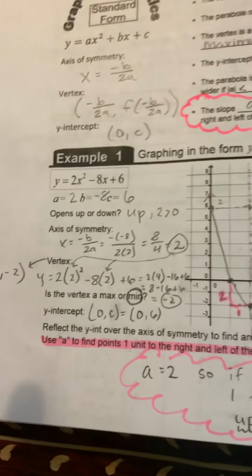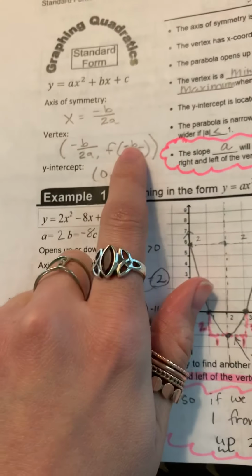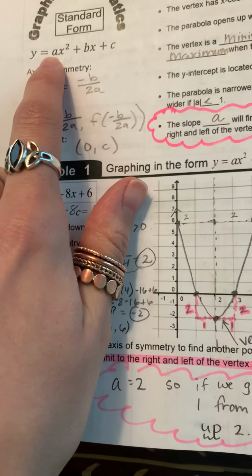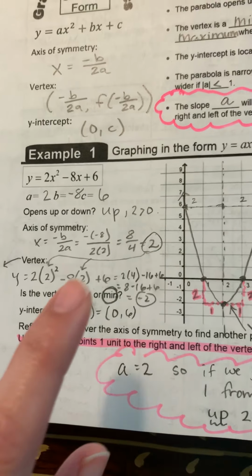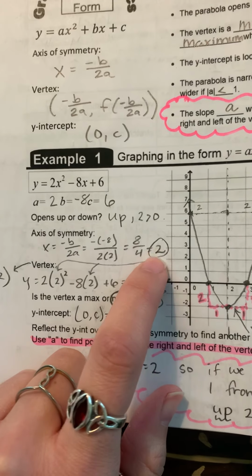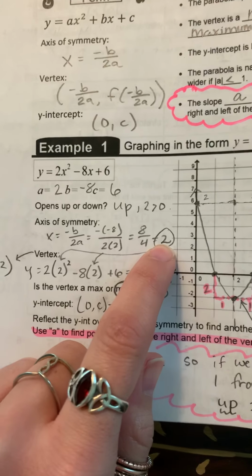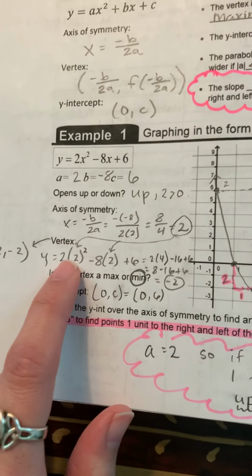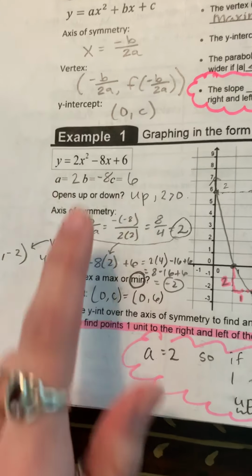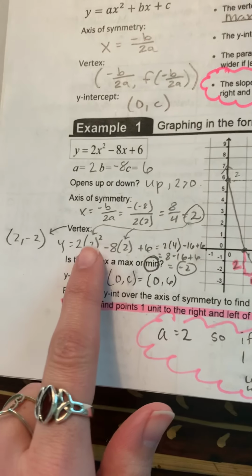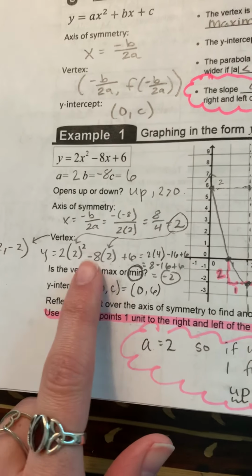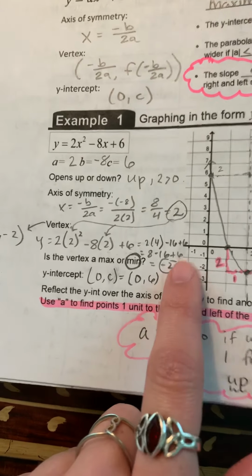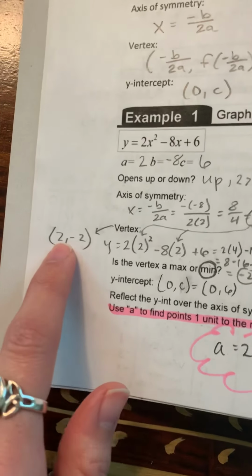In order to find the y value of our vertex, we need to plug that x value into the original equation. Here, our x value for our vertex is 2. So we want to plug 2 into our original equation anywhere we see an x, right? We're going to have 2 times 2 squared, instead of -8x, it's -8 times 2, plus 6. Simplify that down, we get -2. So we know our vertex is 2, -2.